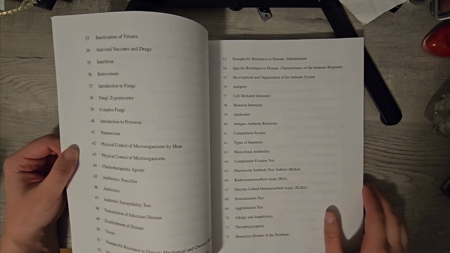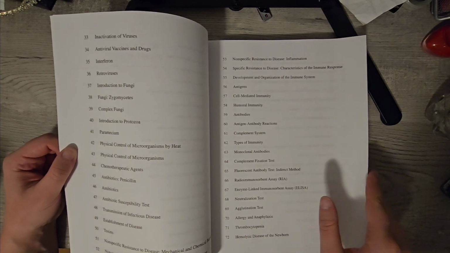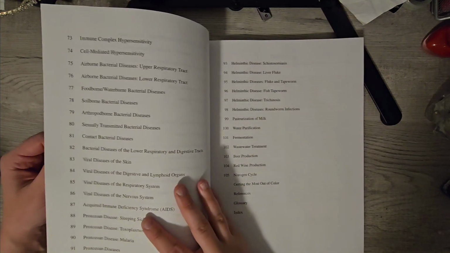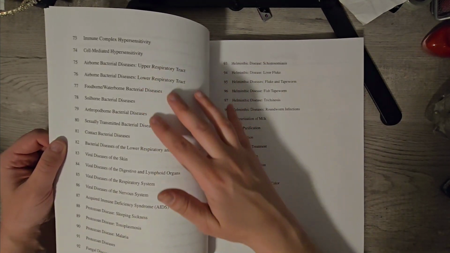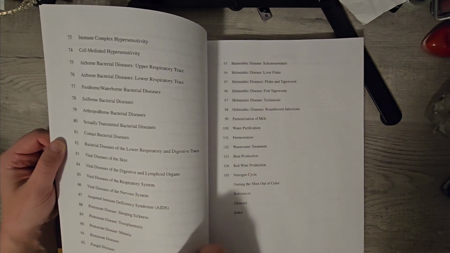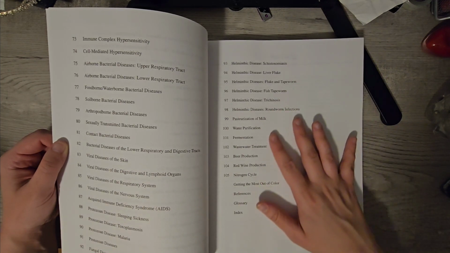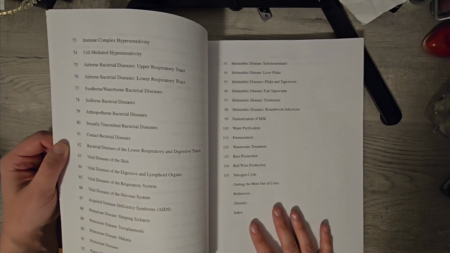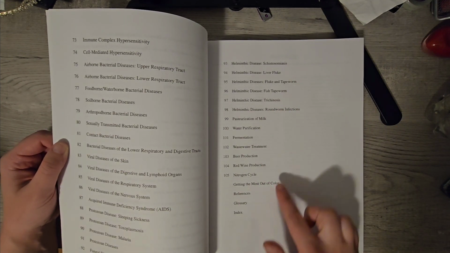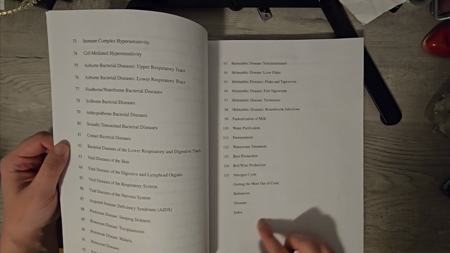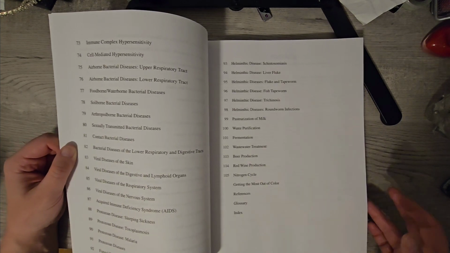Let's just see what else there is. Beer production and wine production. Getting the most out of color. Let's see, 105.